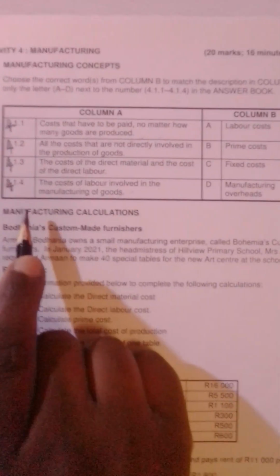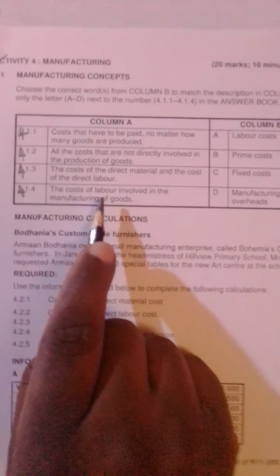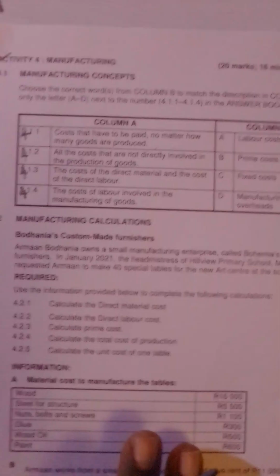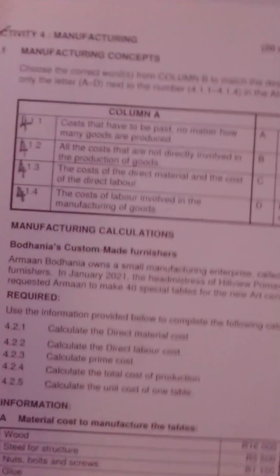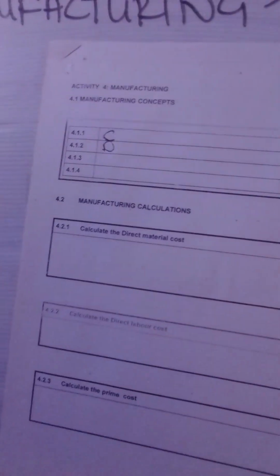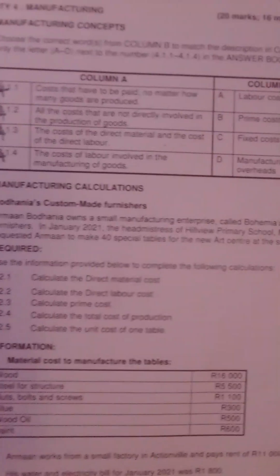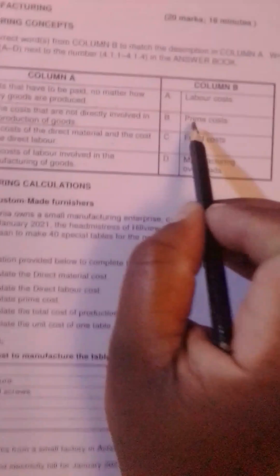And then 4.1.2, all the costs that are not directly involved in the production of goods. They are involved in the production of goods, but they are not directly involved. These ones we call the manufacturing overheads. These are other expenses that are incurred in the factory, but they are not directly involved in the production of goods. And then the cost of direct material and the cost of direct labor. Direct material cost plus direct labor gives us what we call the prime cost. So the answer there is B.